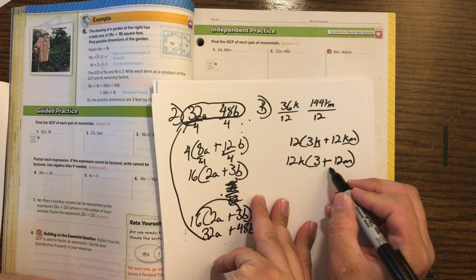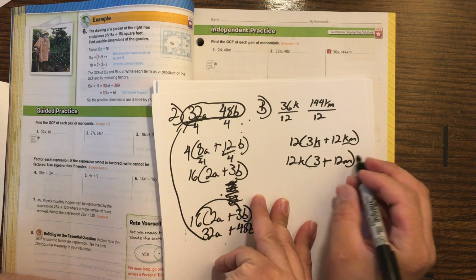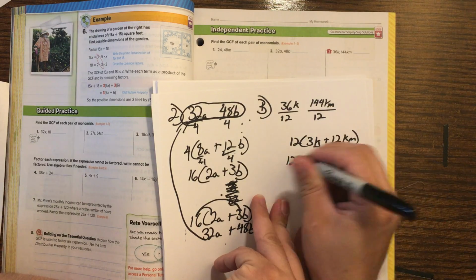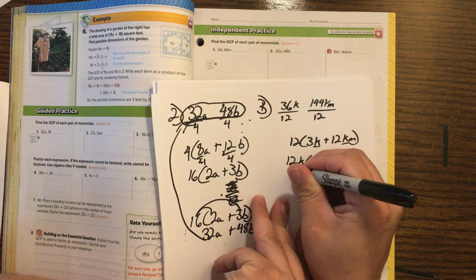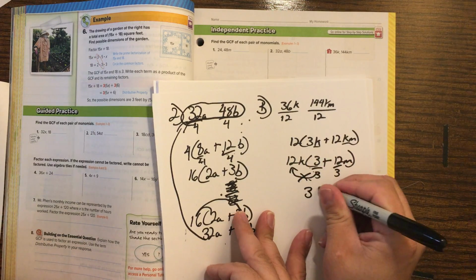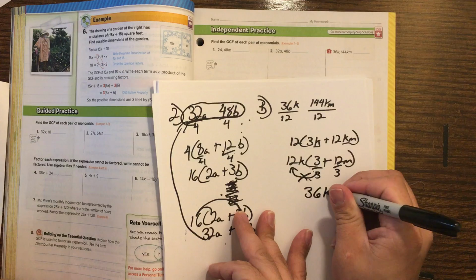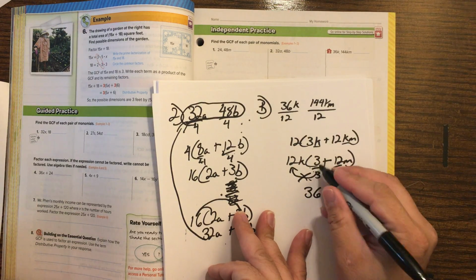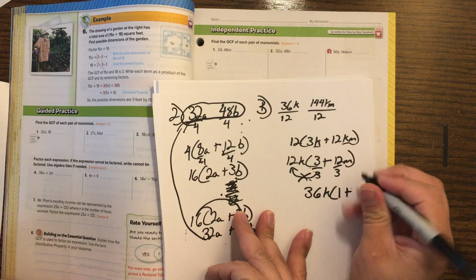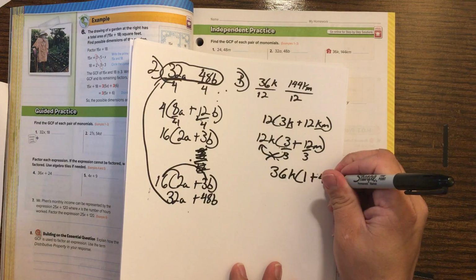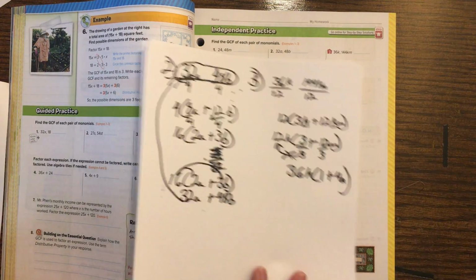Then I need to look at these. I still have 3 and 12. That still reduces one more time. So I can take 3 out here, 3 out here. 3, I'm going to have to multiply it by the 12. 3 times 12 is 36. So I have 36K, keeping my K, 1, because 3 divided by 3 is 1, plus 12 divided by 3 is 4. So that is 4M. Okay.